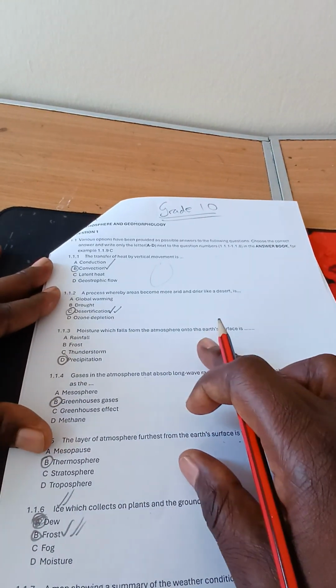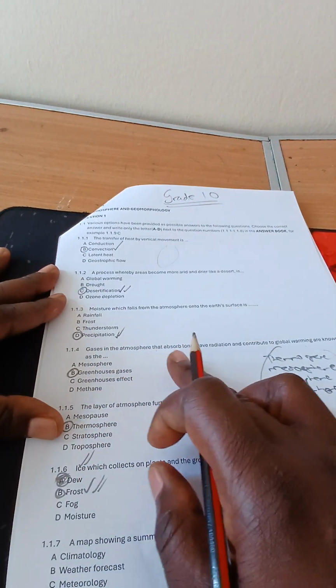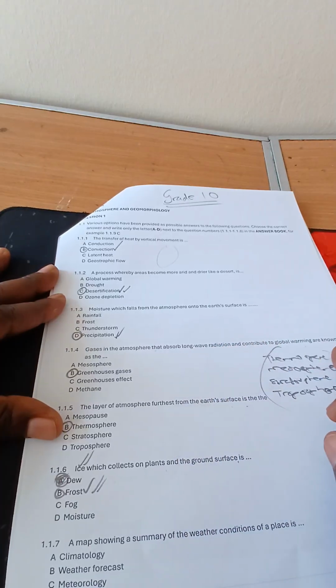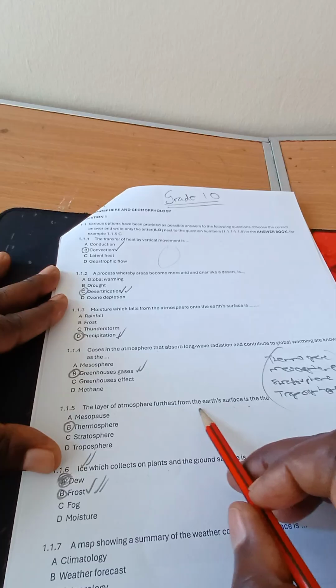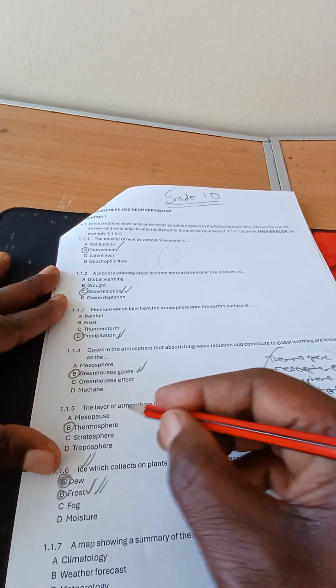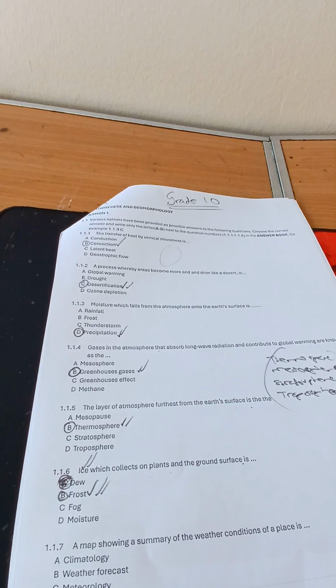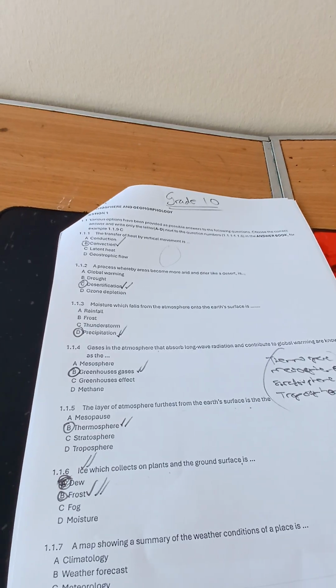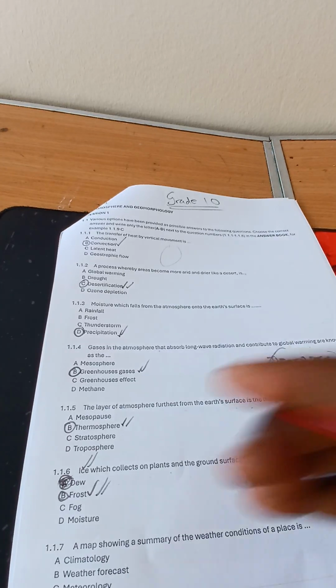Moisture which falls from the atmosphere onto the Earth's surface is what? That is your precipitation. Gases in the atmosphere that absorb long-wave radiation contribute to global warming. We call them the greenhouse gases. The layer of atmosphere furthest from the Earth's surface is the thermosphere. The atmosphere is made up of the troposphere, stratosphere, mesosphere, and what? Thermosphere. So the first one is the thermosphere.